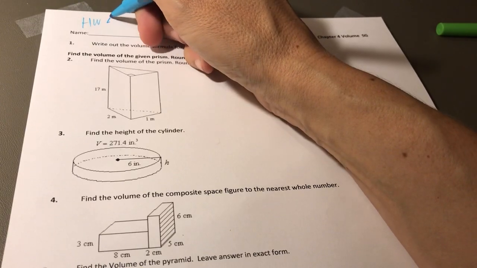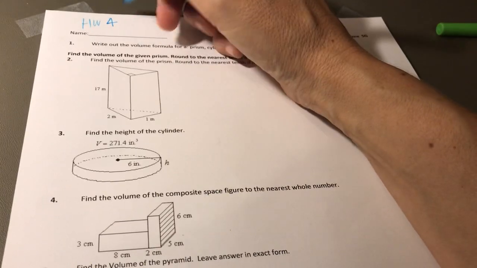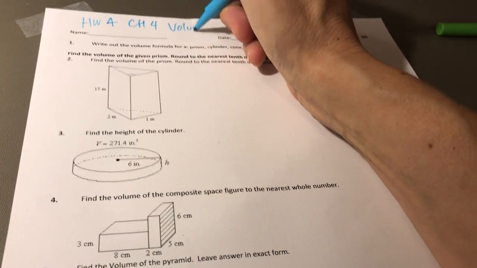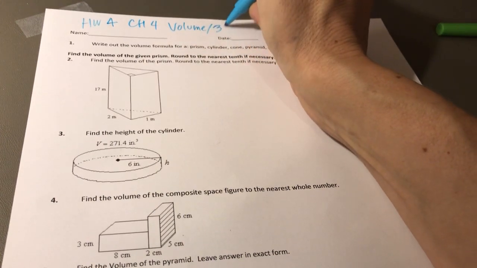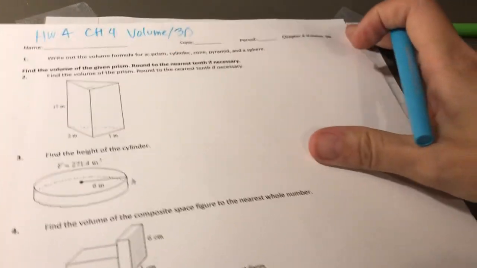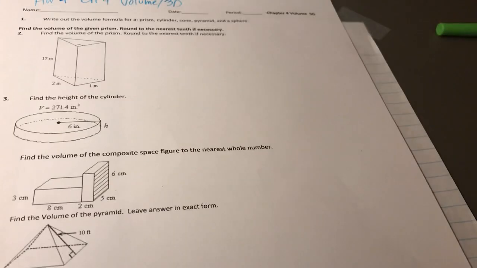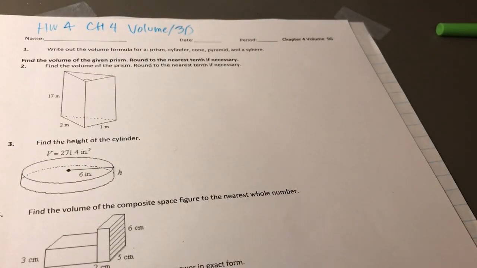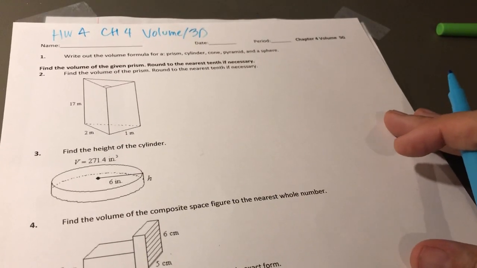So I believe this is homework 4, for chapter 4, volume and 3D. Now my paper looks a little different because I didn't bring home the sheet, but it should pretty much be as close to exact as the sheet you have. I just didn't bring home the copy and I had an electronic version.